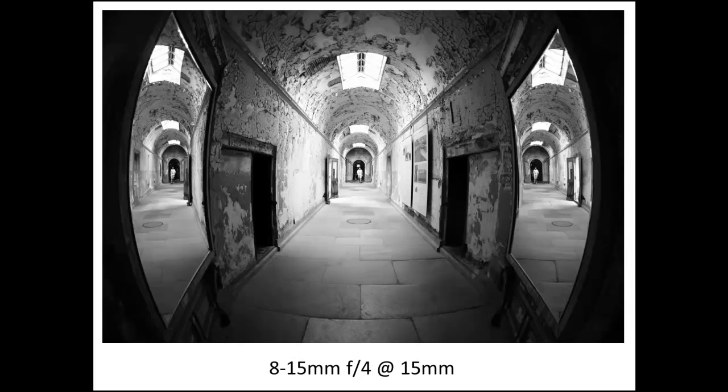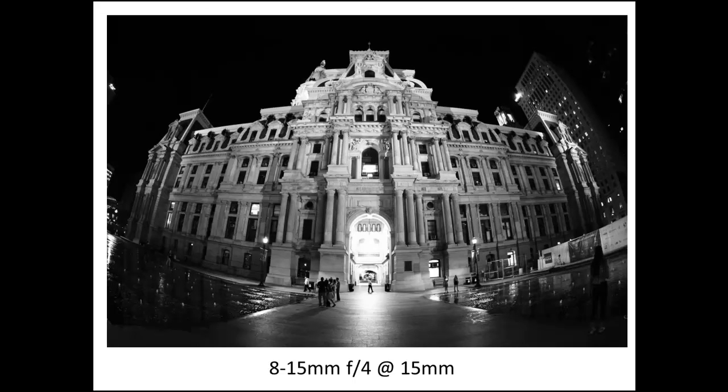This is inside Eastern State Penitentiary. If you're local to Philadelphia, then I would suggest you check it out. It's pretty cool. Obviously, these mirrors on the sides here are straight. They're not curved, but you see that a 15 millimeter fisheye really bends the lines a lot. And then once again, City Hall.